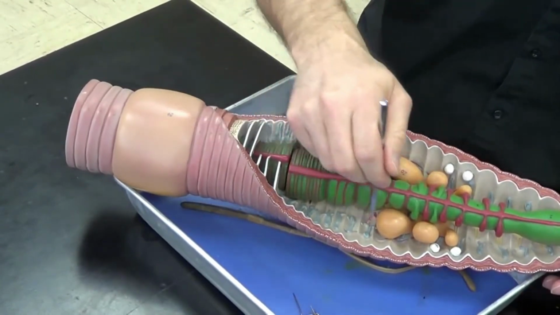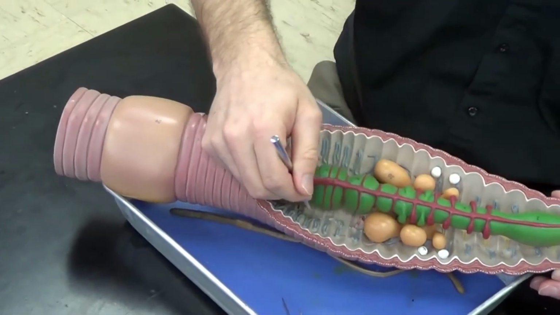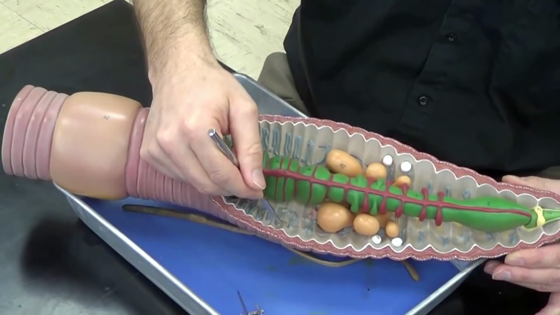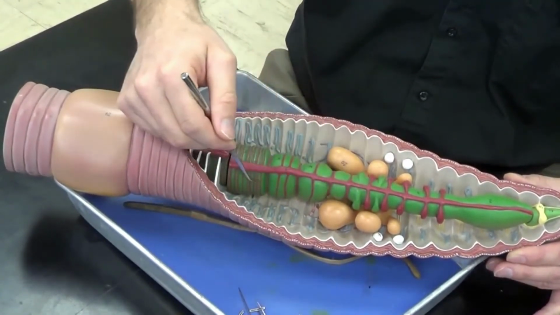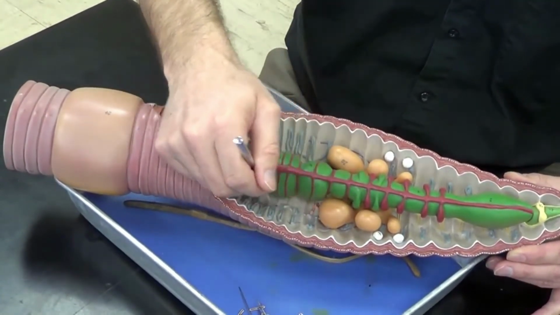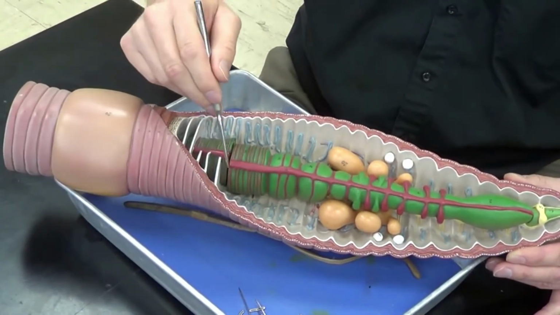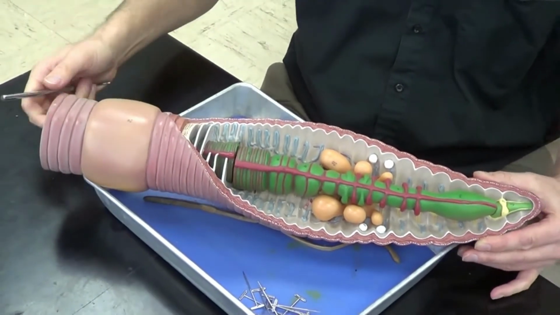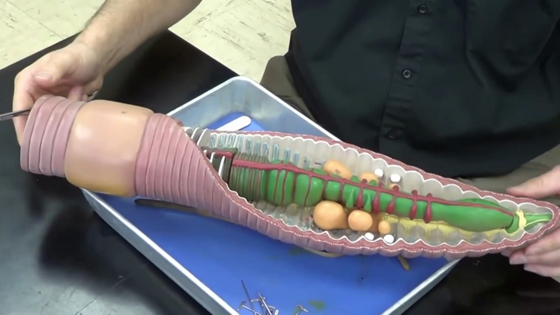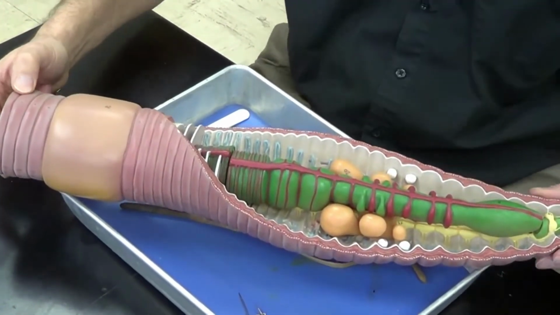Now the actual compartment here, all this space between the wall of the earthworm and the intestine, or the digestive tract of the earthworm, is referred to as the coelom. And the coelom is broken up into segments by these septa. All right, let's go ahead and actually start the earthworm dissection.